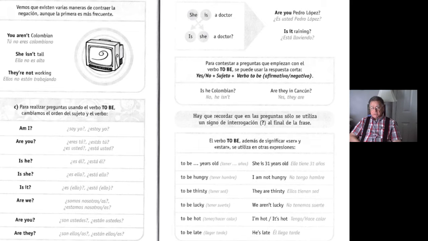Is it a dog or a squirrel? Is it? Question. Are we? Es ella? Está ella? Is she tired? Is she old? Or we use is she?